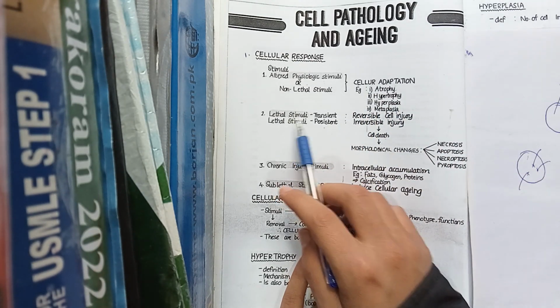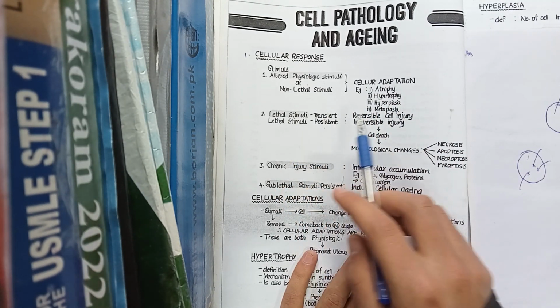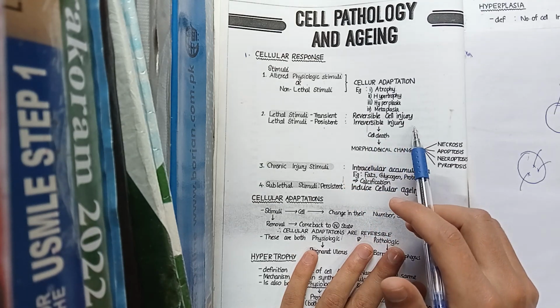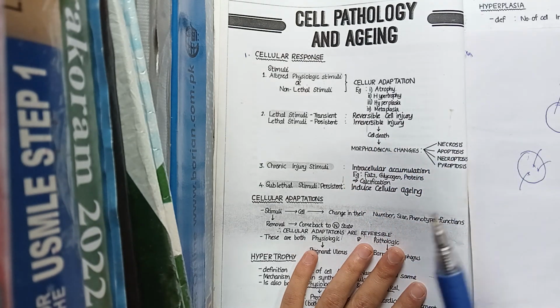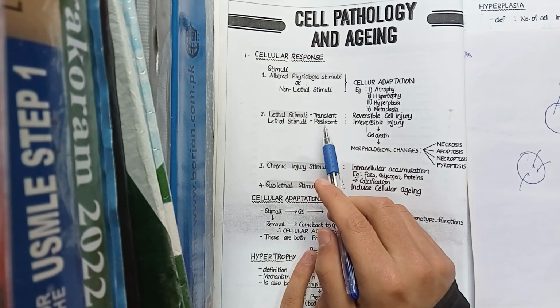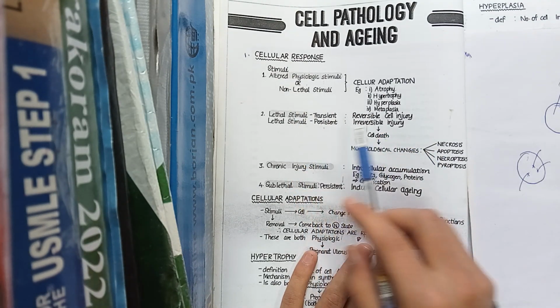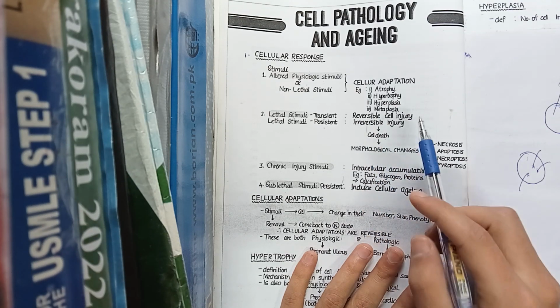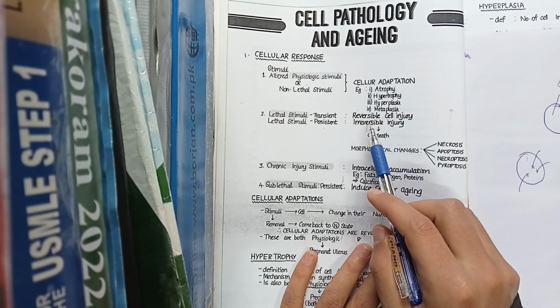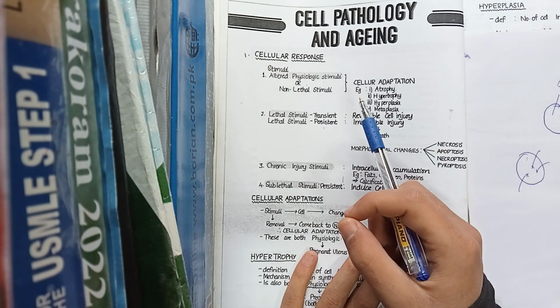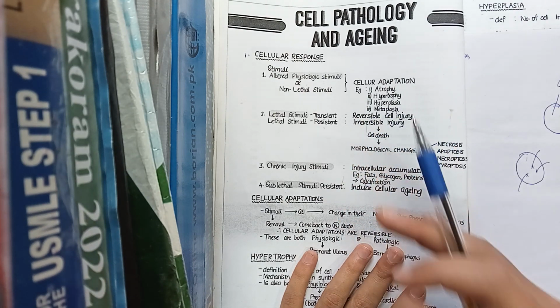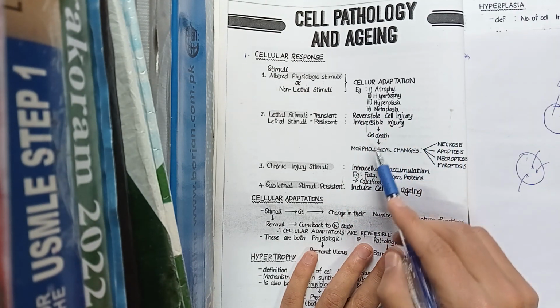If the lethal stimuli is for a shorter duration of time, the cell will go towards injury, but this cell injury is reversible. And if the stimuli is for a longer, persistent period of time, the cell would go for injury, but this type of injury is irreversible injury, and irreversible injury means that the cell is now going towards death, and the cell death would happen.